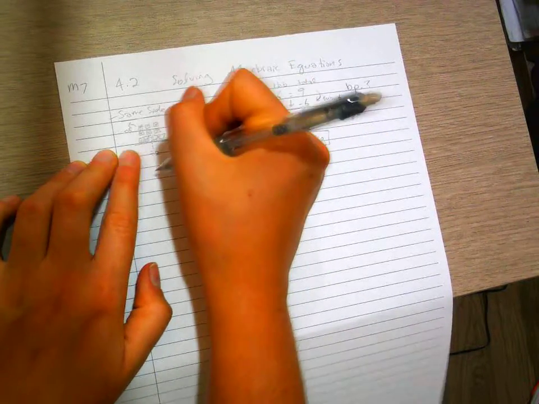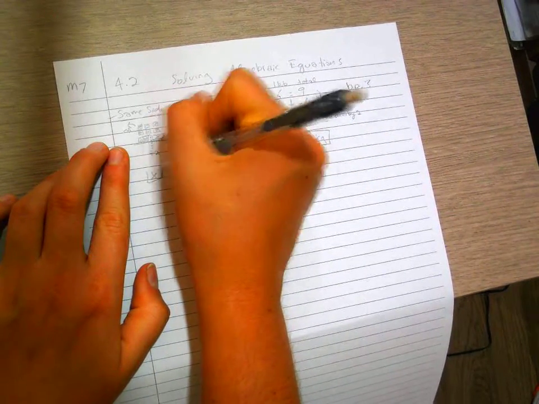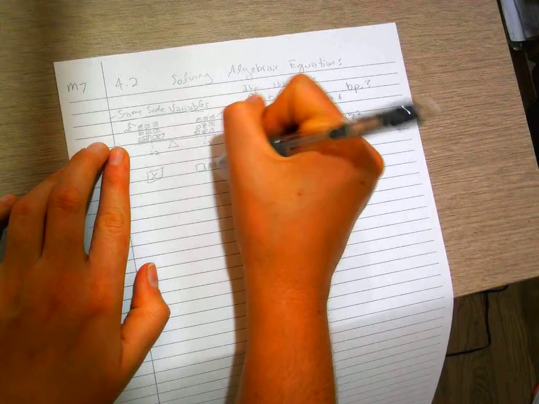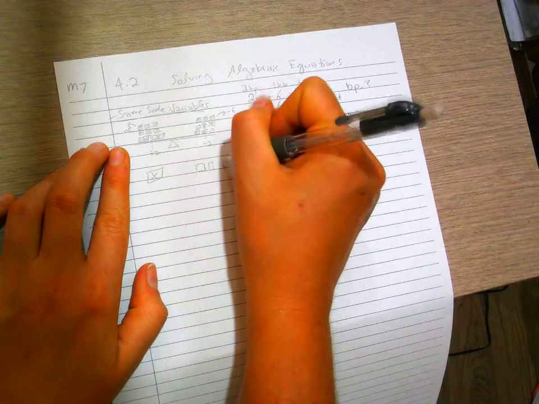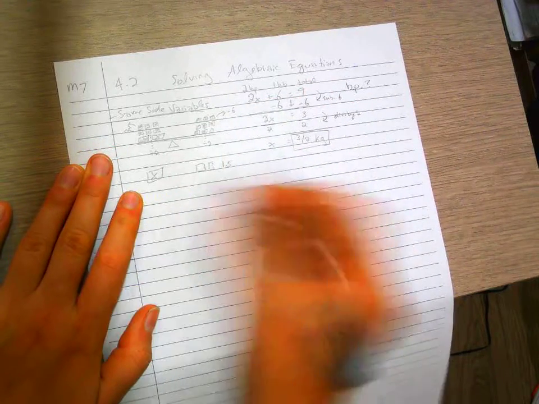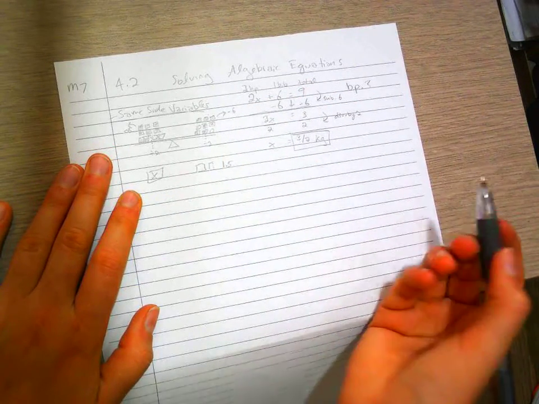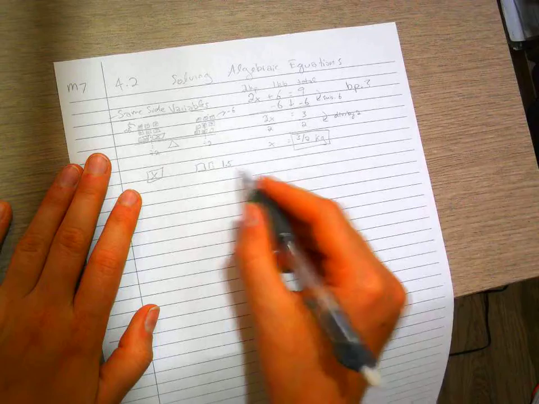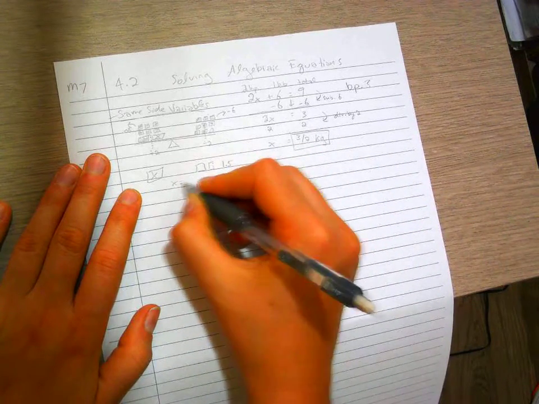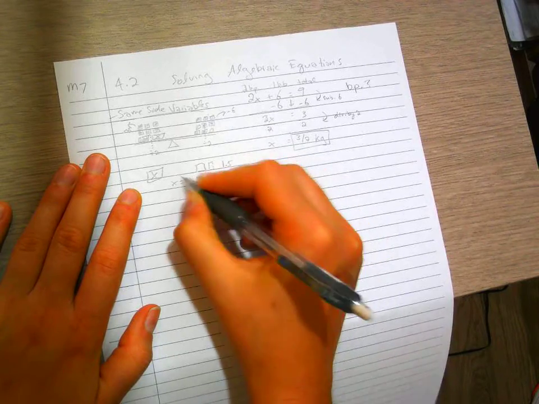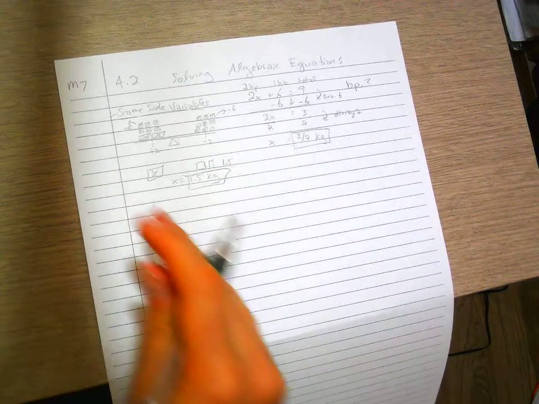What we're left with on this side is 1.5. So we can see that it's the same here, because 3/2 is the same as 1.5. So we get 1.5 kilograms. Same thing, 2 methods.